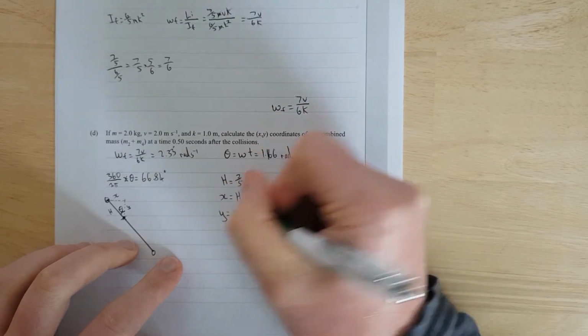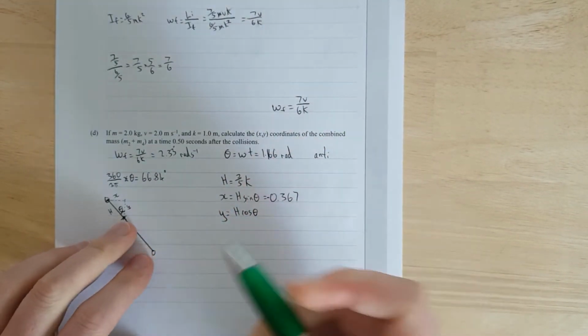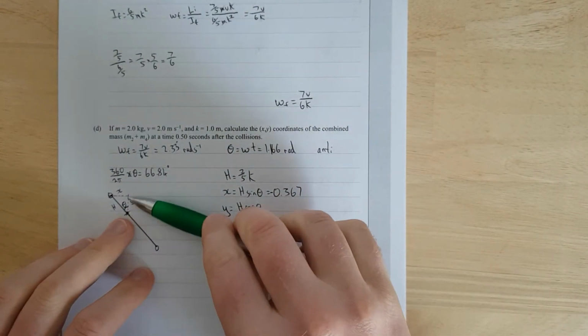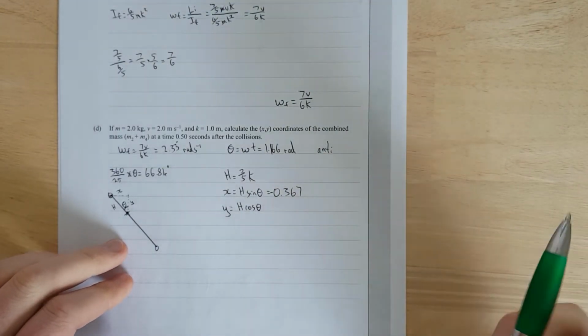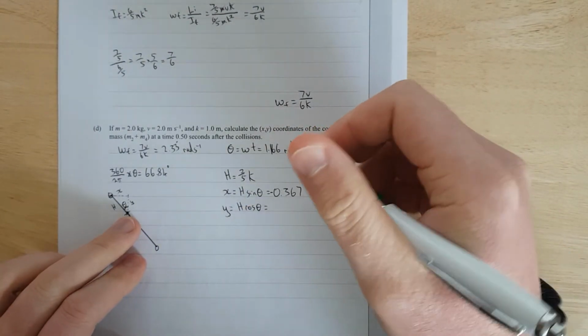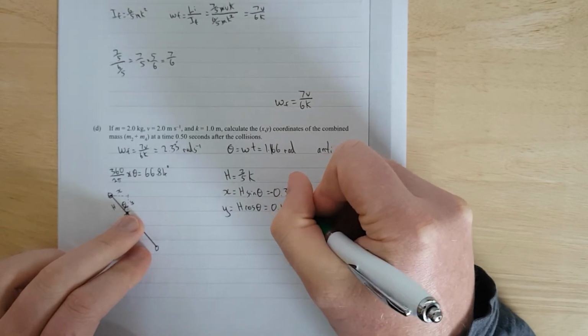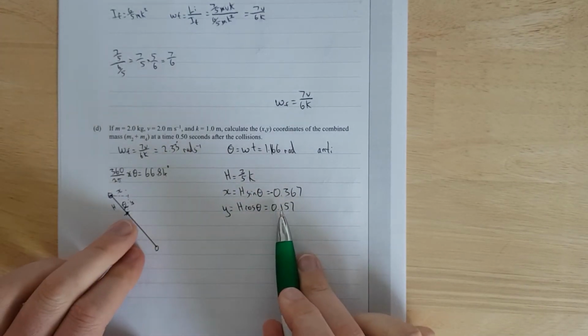The y coordinate is, by default, just going to be h cos theta. If you're doing scholarship videos, you probably know by now, but the y is the adjacent. You move the h, and it'll be cos theta equals the adjacent over hypotenuse. There you go. And again, that is 0.157, and it's upwards, so it's going to remain positive.